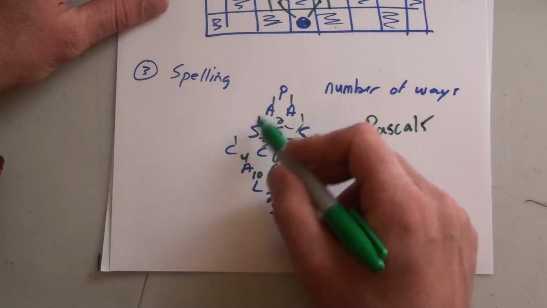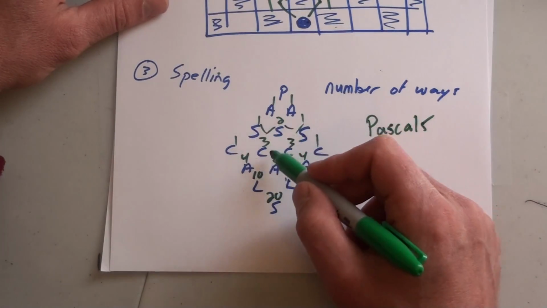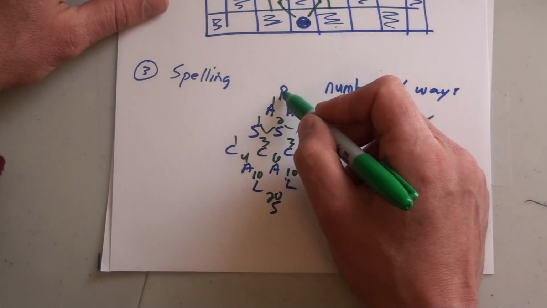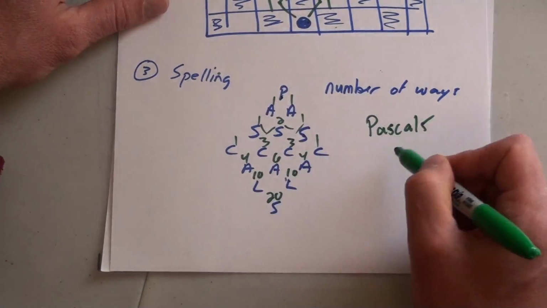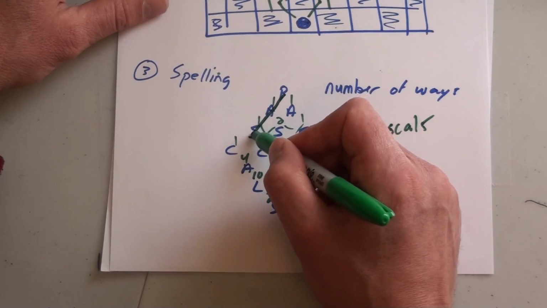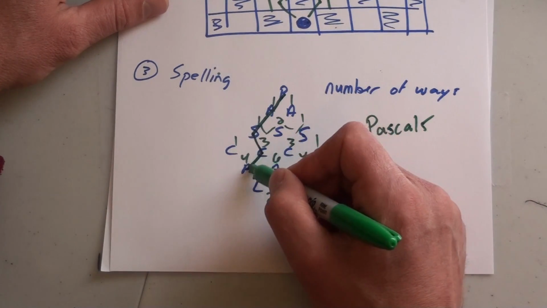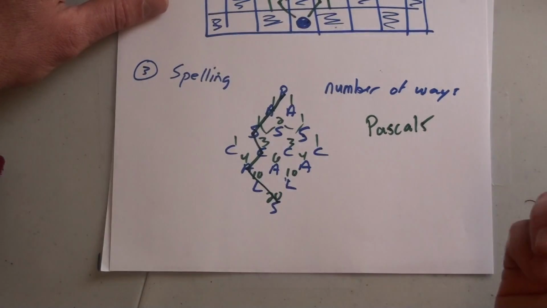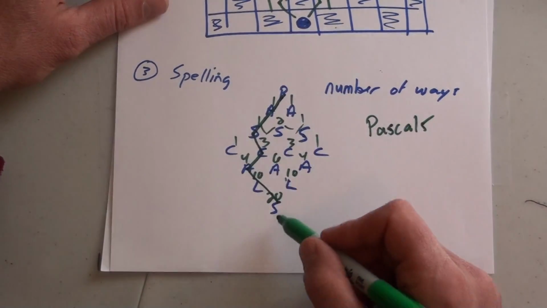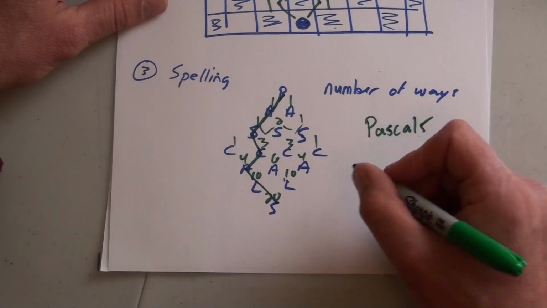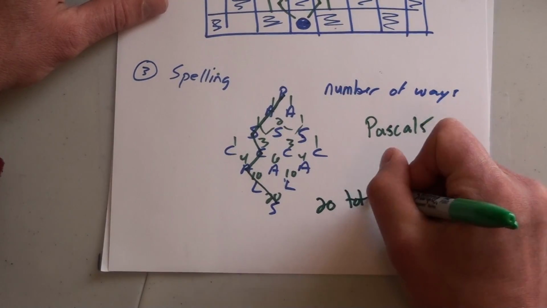There are 20 ways to use all the letters P-A-S-C-A-L-S in different versions to spell the word Pascal. You could have gone down here, across, down, across. I would spell Pascal. Or you could have done another version of how to get to all those letters. Okay, so there's 20 in total.